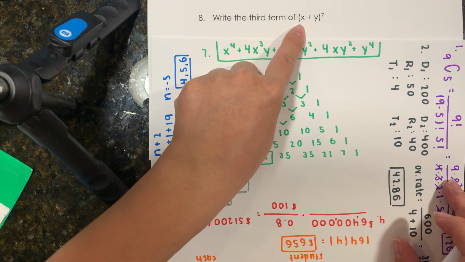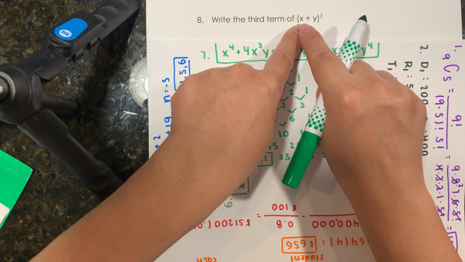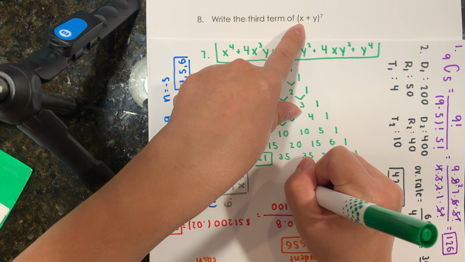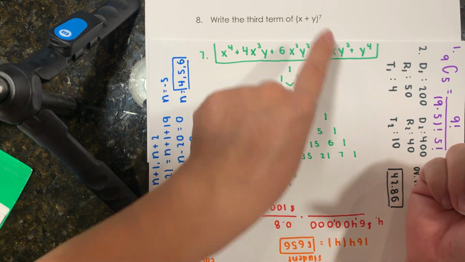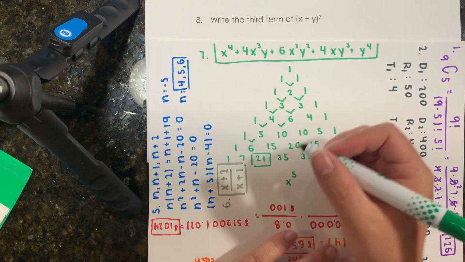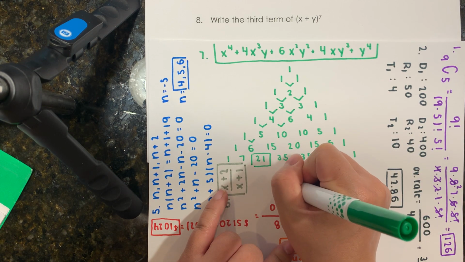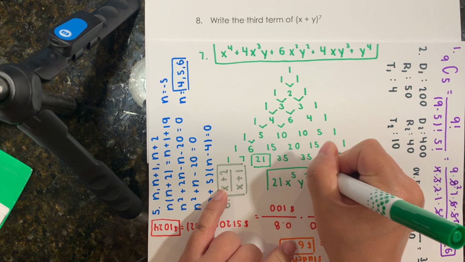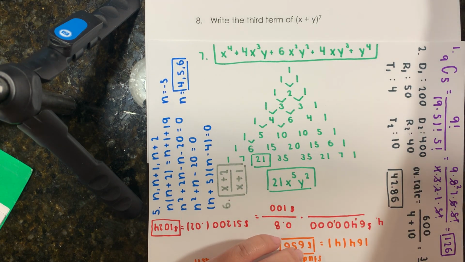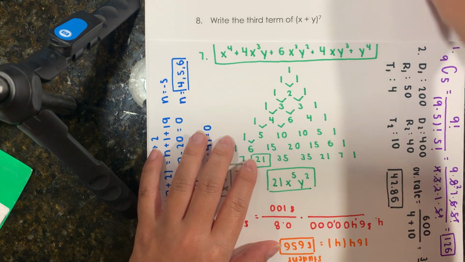So for my first term, it would start with the highest power. So that would be x to the 7th, and then 6, and then 5. So it would be x to the 5th. And then for the second term, it starts at 0, then 1, then 2. So it would be x to the 5th, y to the 2nd, and the coefficient would be 21. So again, your first term starts at the highest power, your second term starts at the lowest, which is 0, and then you would just go 3 into it because we're looking just for the third term.